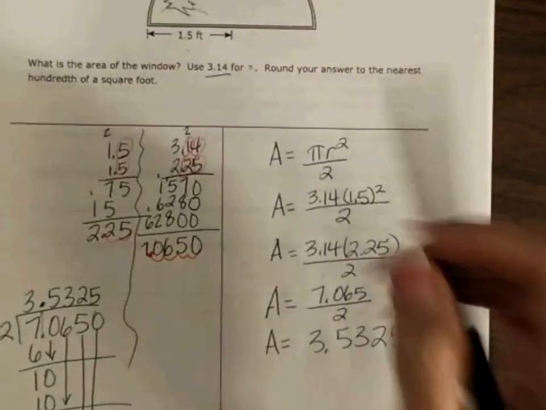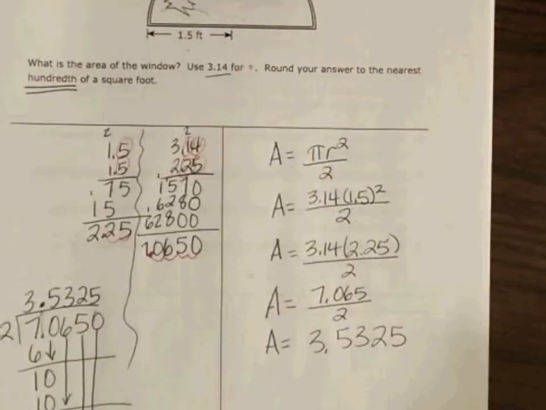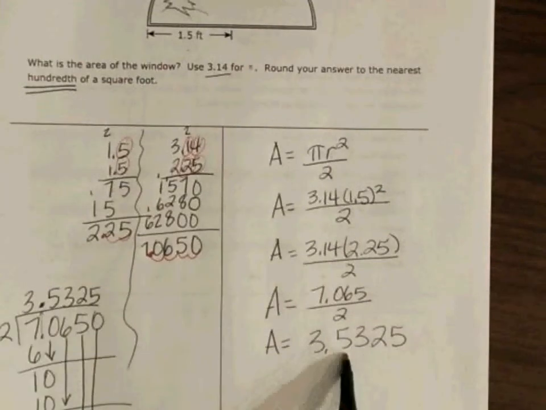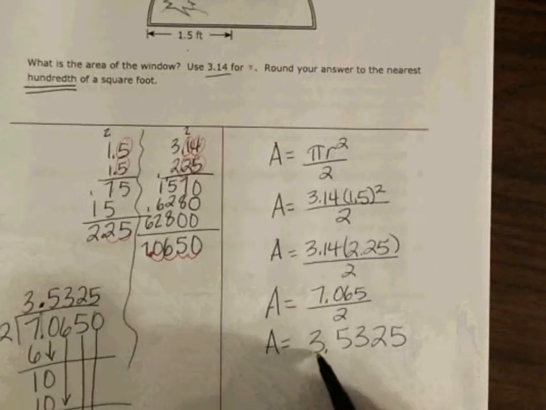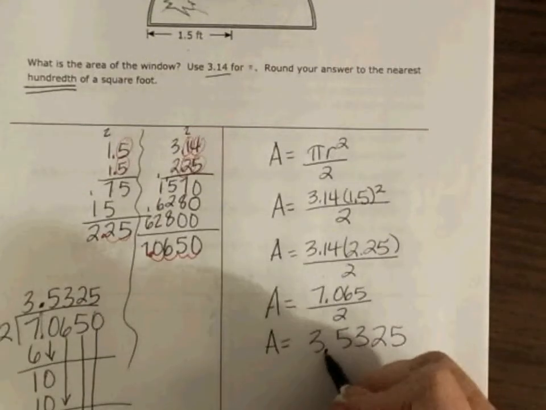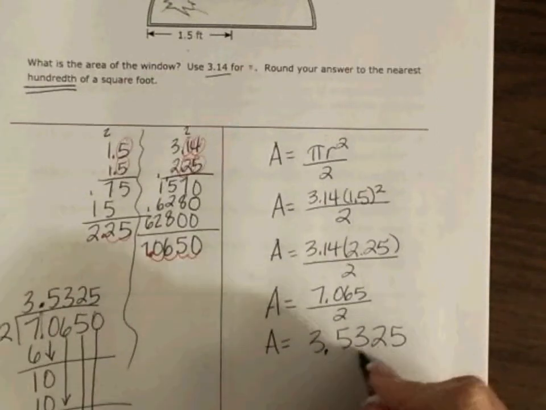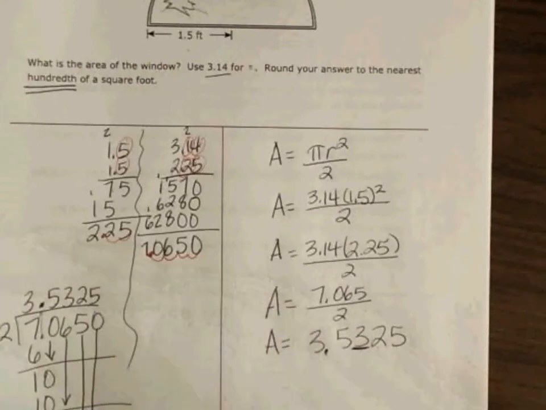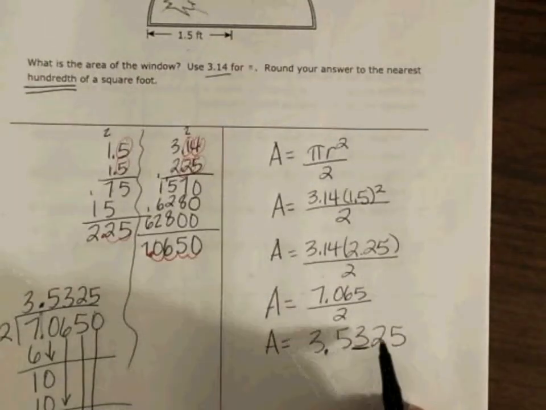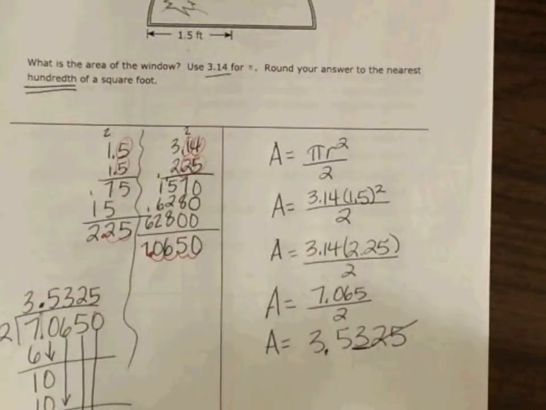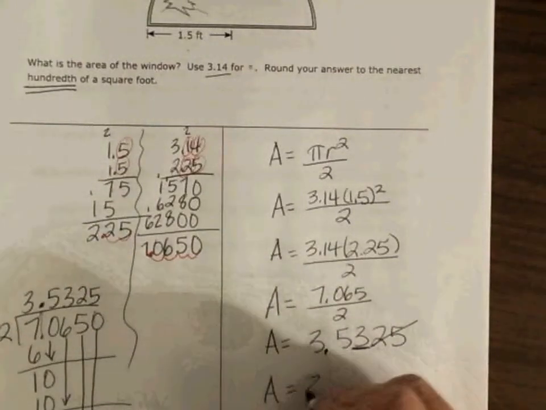It says round your answer to the nearest hundredth. First of all, you need the hundredths place. So this is our ones. Whenever you get behind the decimal, these are tenths, hundredths, thousandths. So our hundredths is right here. So we're going to look at our thousandths. Is this 5 or above? It is not. It is only 2. So this remains the same. It does not round up. So area equals 3.53 square feet.